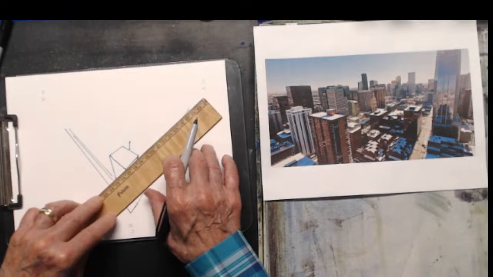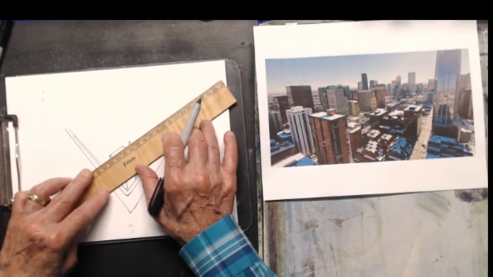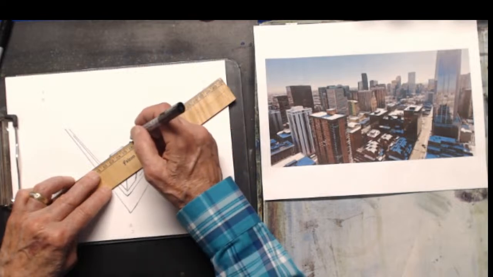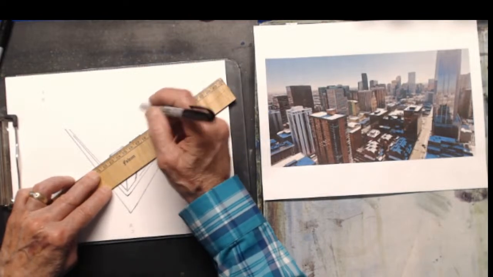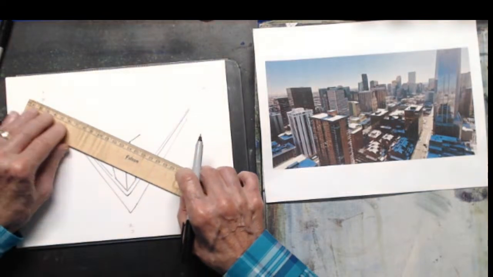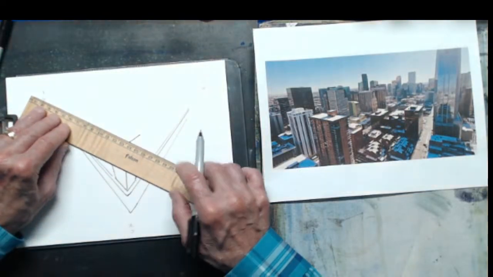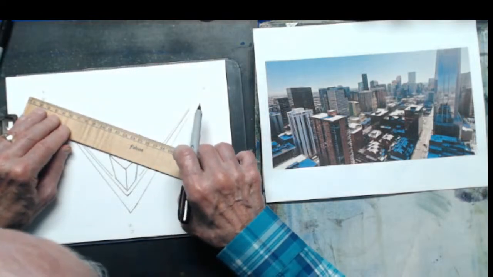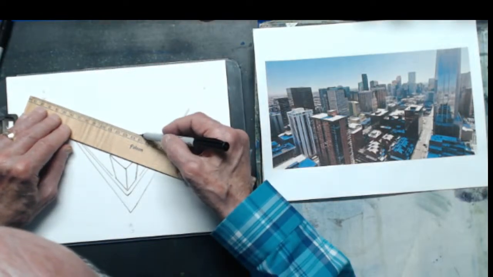Let's say I've got the back. This is the back wall over here. Then I'm going to get the two side walls over here. I get this one. I get the back wall over here using the same vanishing points.